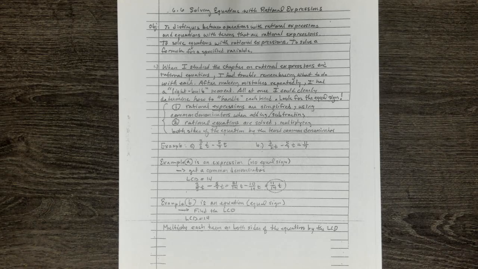Anyway, section 6.6, and this is a really important section as far as this chapter is concerned, because without knowing how to solve the problems in 6.6, 6.7 is going to be much more difficult. And what we're going to do is consider what we call rational equations, or solving equations with rational expressions.